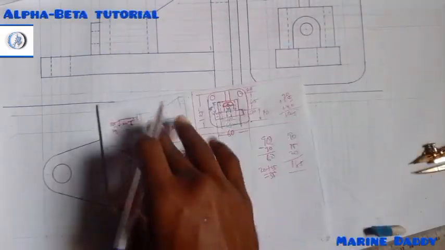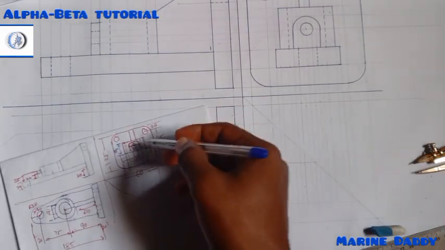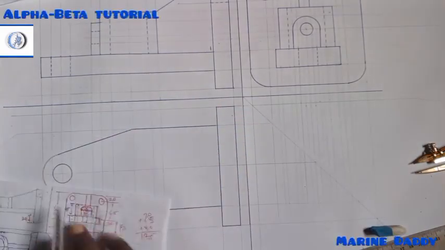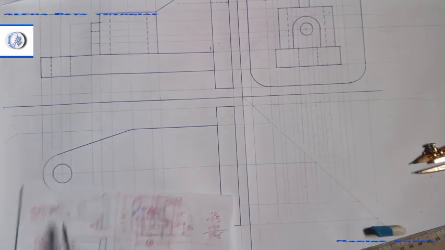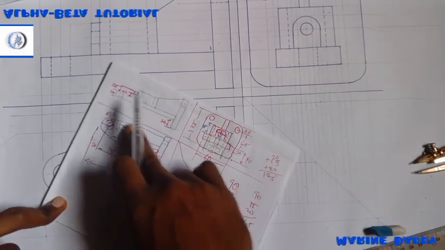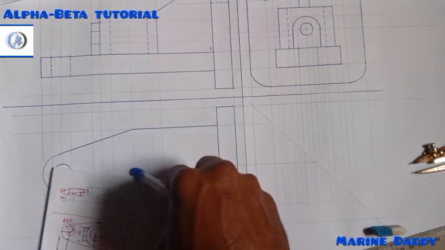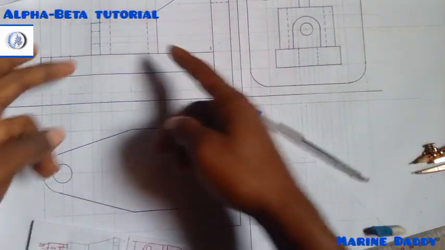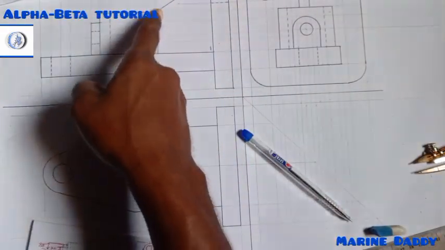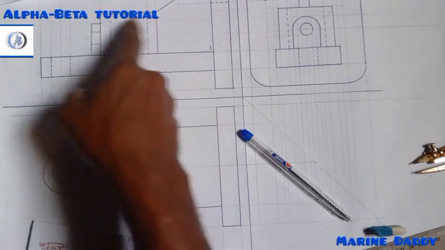Now the next thing I will do is to draw this other circle. This other circle, a big one, from this center. Now the circle, it's actually what forms this cylinder.